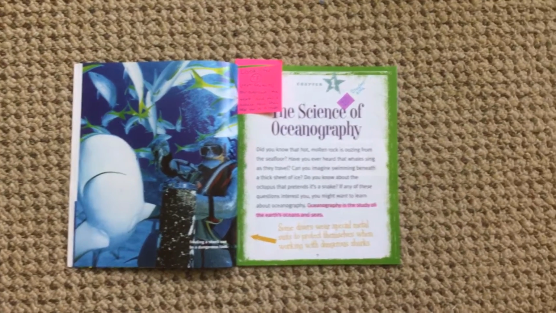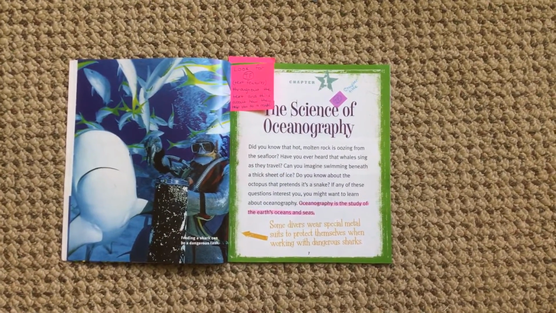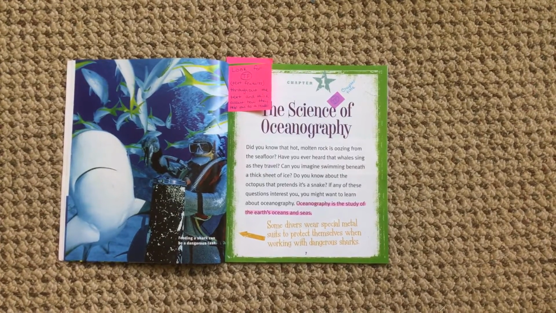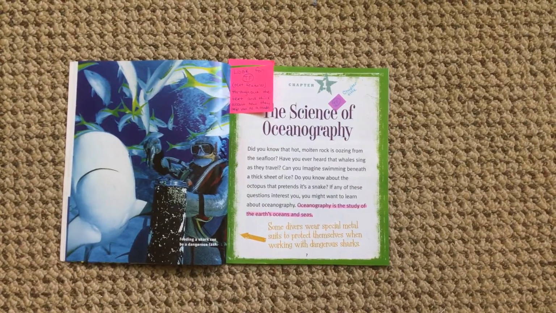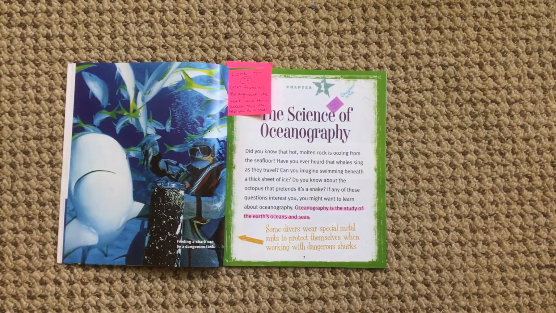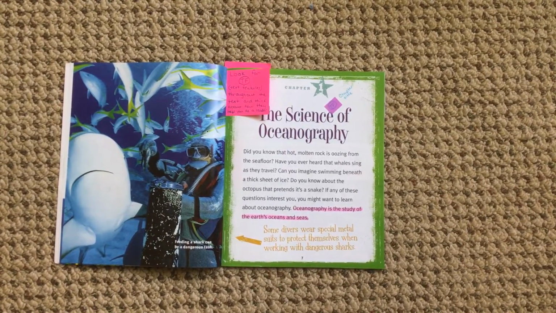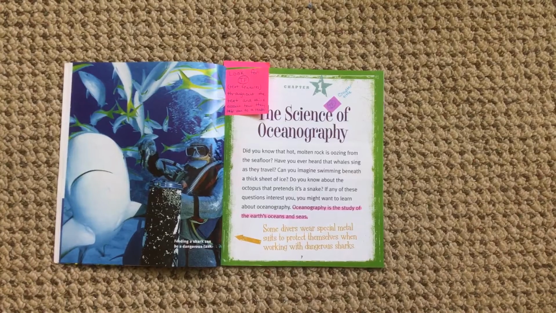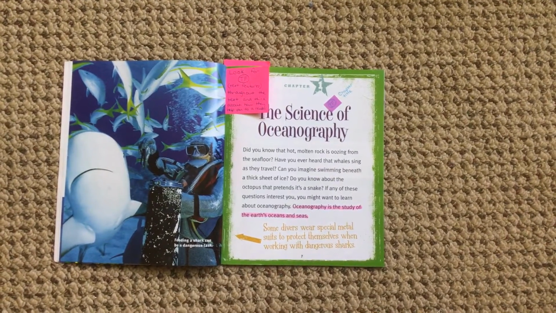Let's go read this first page. The science of oceanography. Did you know that hot molten rock is oozing from the seafloor? Have you ever heard that whales sing as they travel? Can you imagine swimming beneath a thick sheet of ice? Do you know about the octopus that pretends it's a snake? If any of these questions interest you, you might want to learn about oceanography.